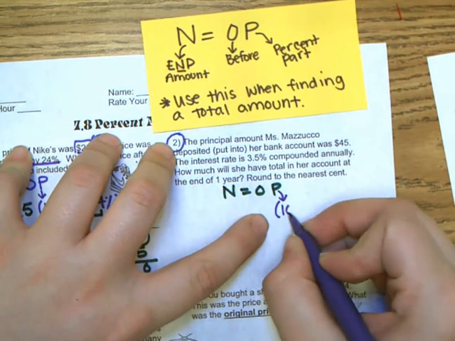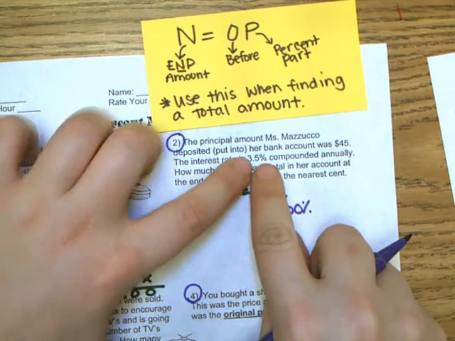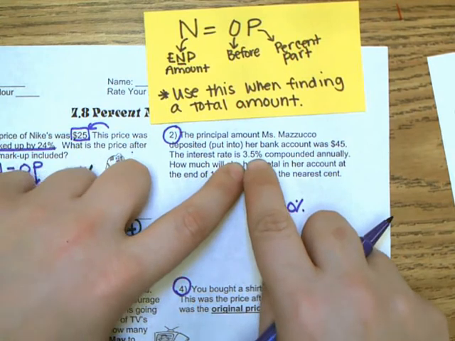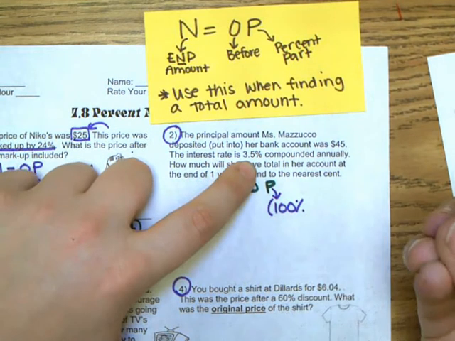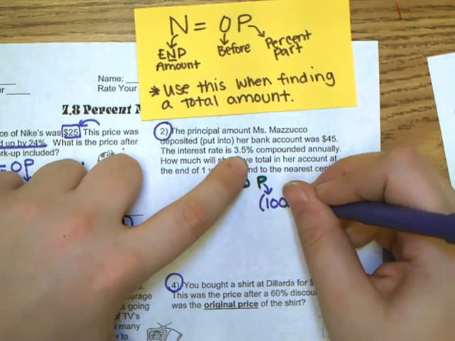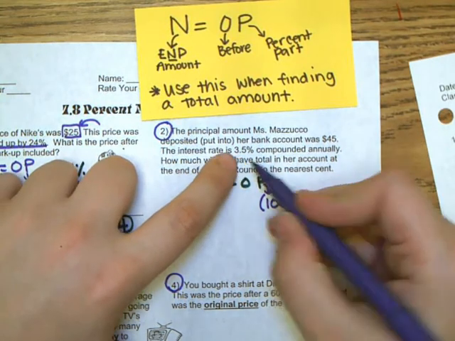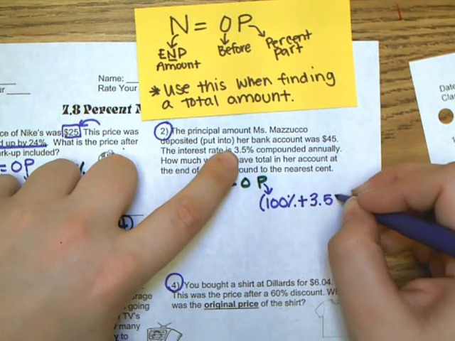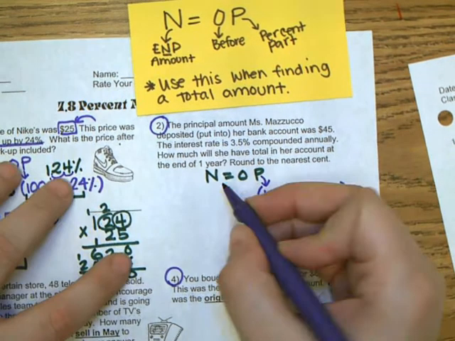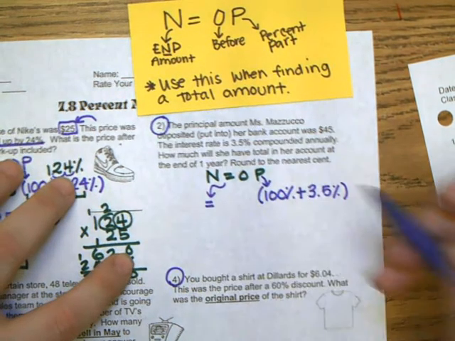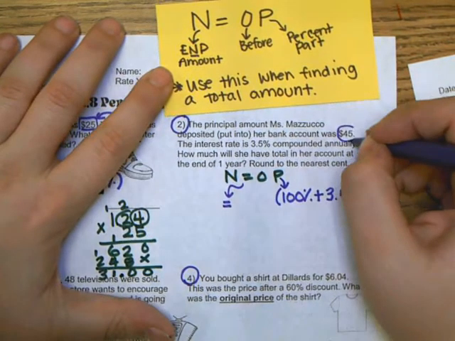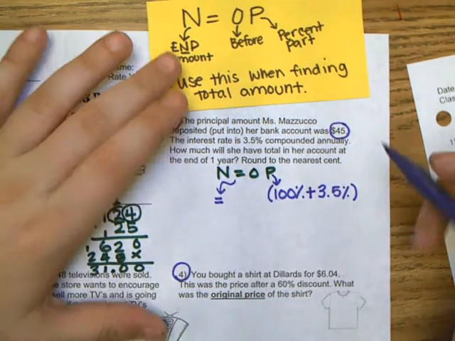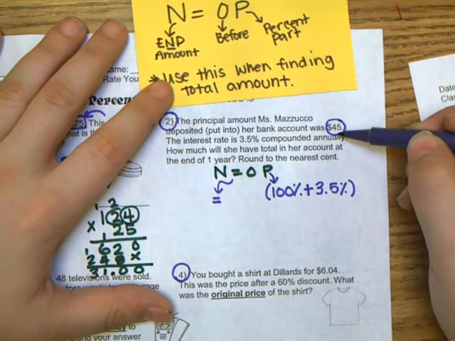I'm going to start with the P because that's the easiest. I have to take the whole amount that I put into the bank account, and the bank is going to pay me interest. So the bank is going to add, at the end of the year, 3.5% into my account. Bring down the equal. And now here's the hard part. We have to figure out where the 45 goes in our equation.